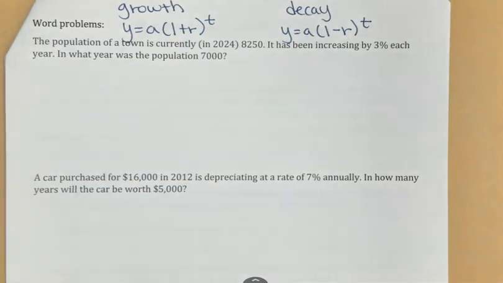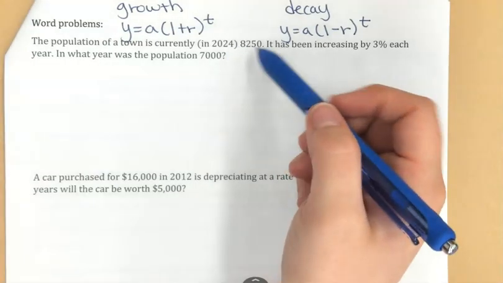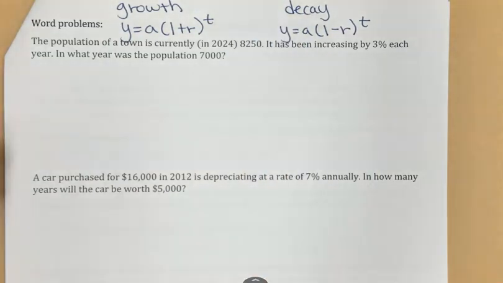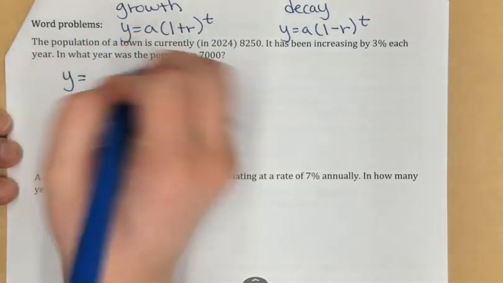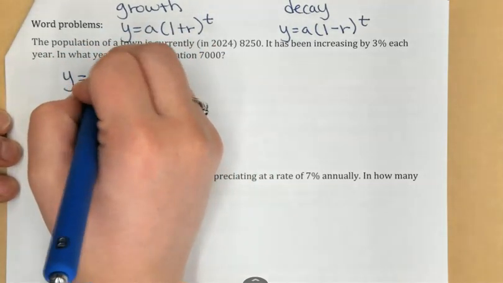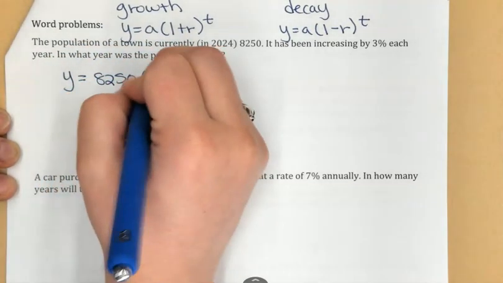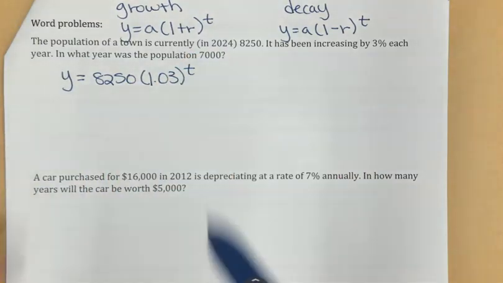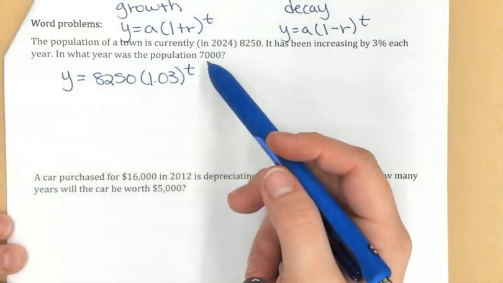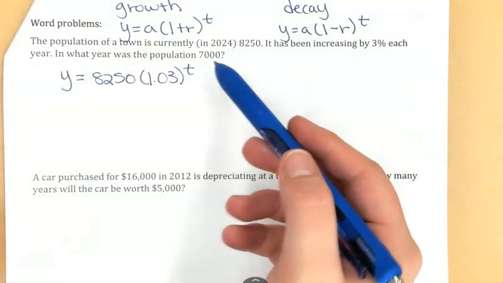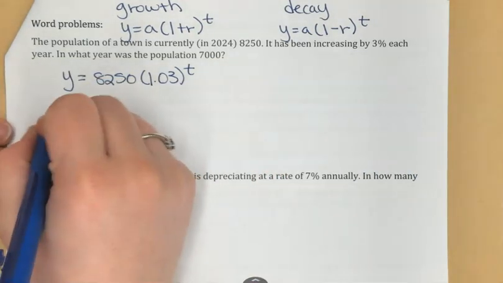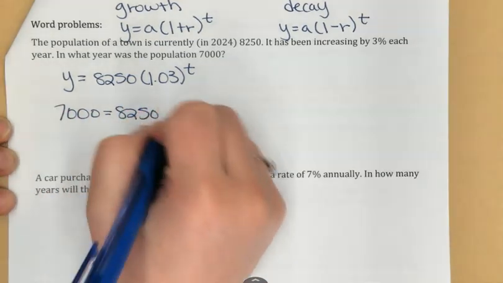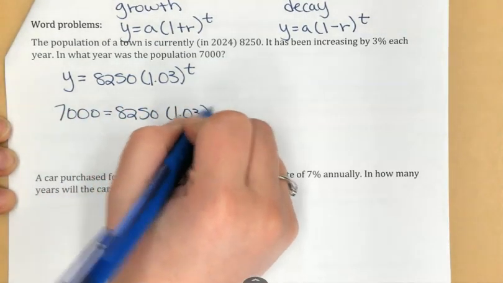So if I'm looking at the population of a town that's currently 8,250 and it's been increasing by 3% each year, that is going to be exponential growth. So my function here would be 8,250 times 1.03 to the t power. And if I want to know in what year the population was 7,000, well, that means when y is 7,000, what is t? So I'm going to set my equation equal to 7,000, and this is now an exponential equation I need to solve for t.